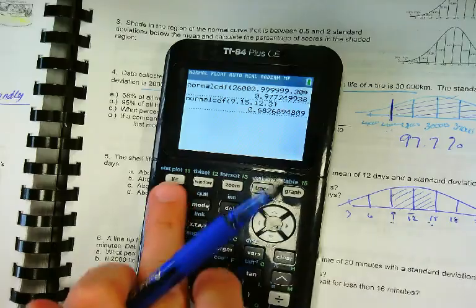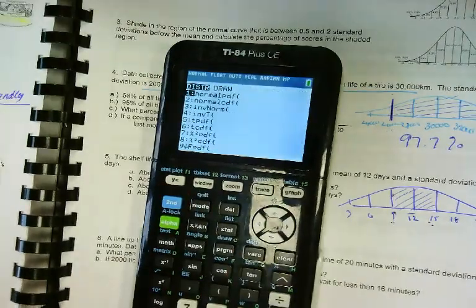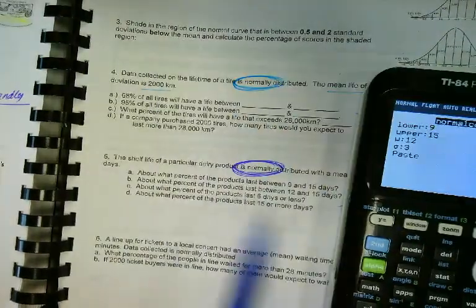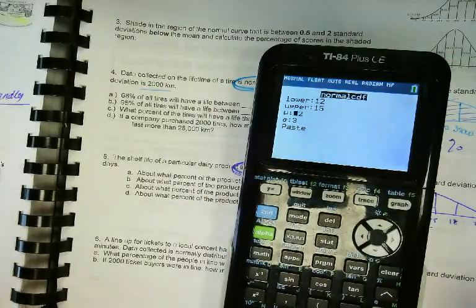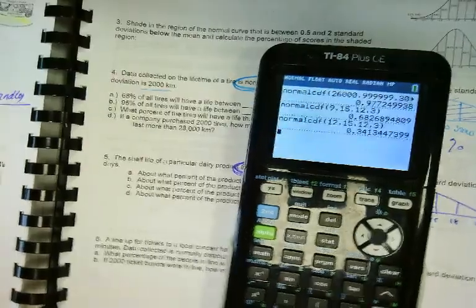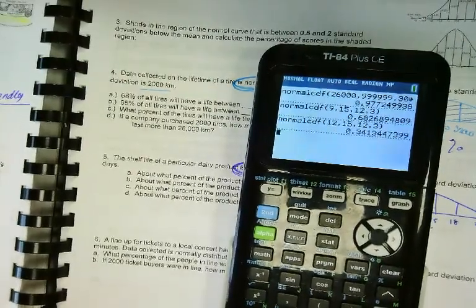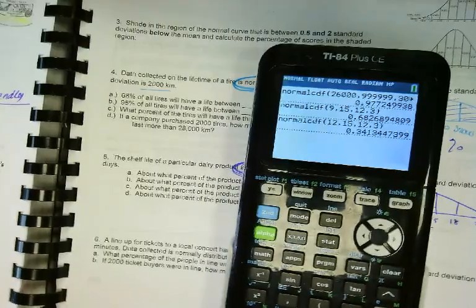Okay. Try 12 to 15. Let's just keep playing on the calculator. Second distribution, norm CDF. I want to go between 12 and 15, it says. My mean is the same. My standard deviation is the same. Those don't change. Did you have 34.13? Should check out.